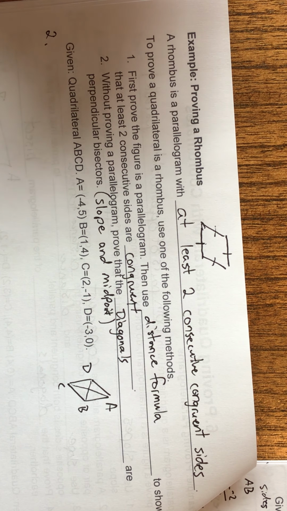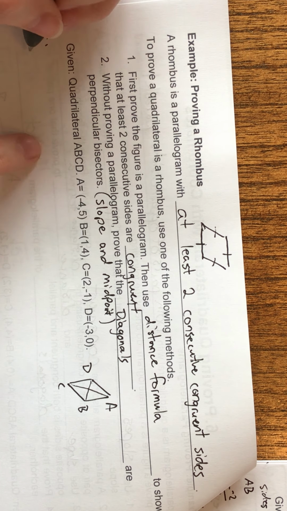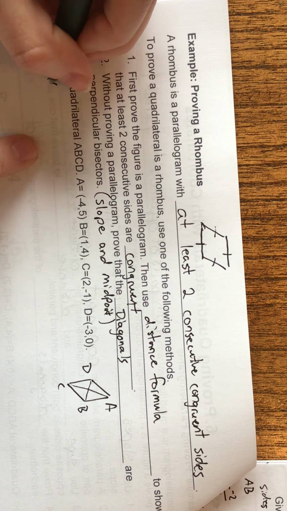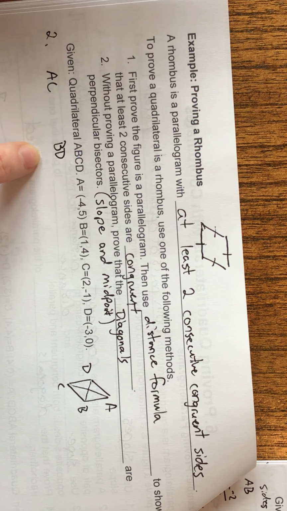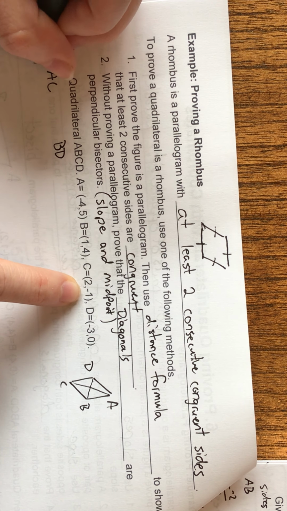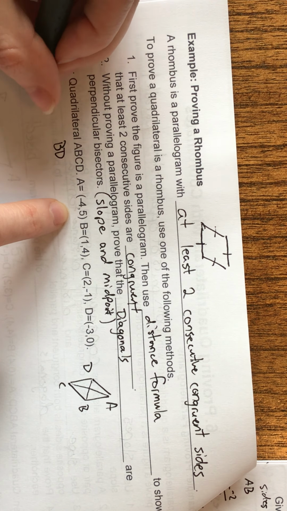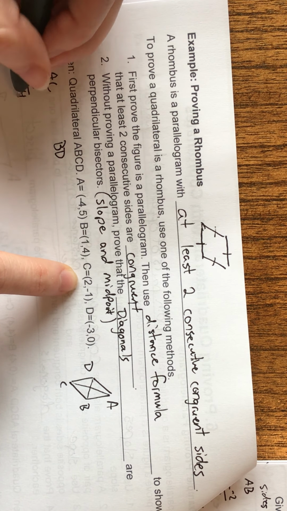So first here, we're going to prove that they are perpendicular. So we're going to use the slope formula, and we want to prove that AC is perpendicular to BD. So we're going to use the slope formula for those two. So for AC, we've got y2 minus y1, negative 1 minus 5, over x2 minus x1, so 2 minus negative 4.